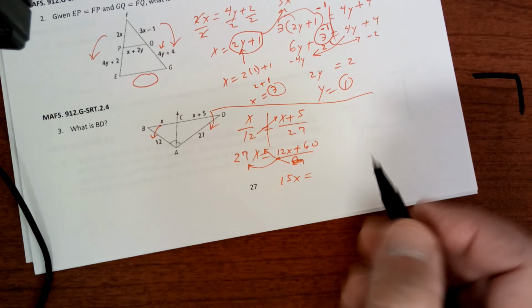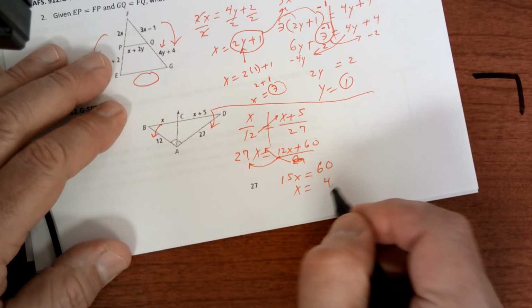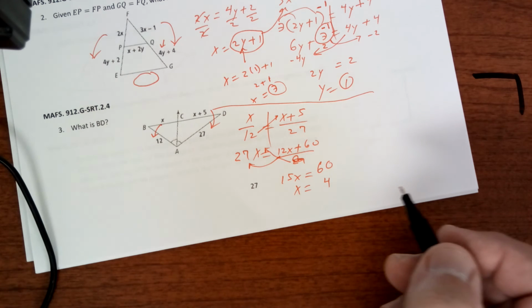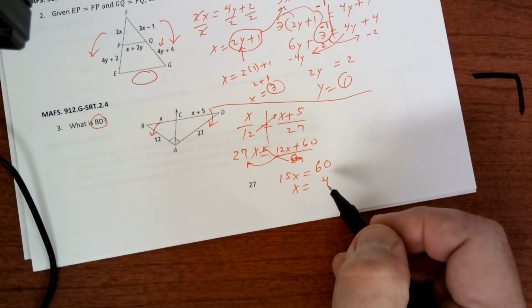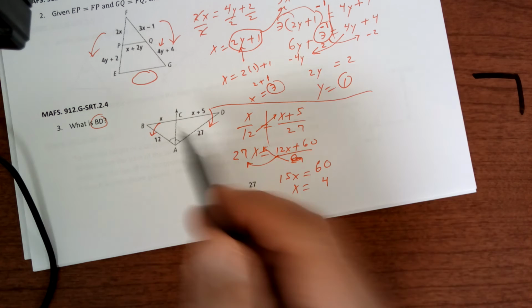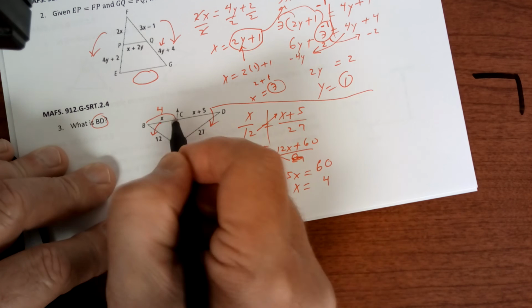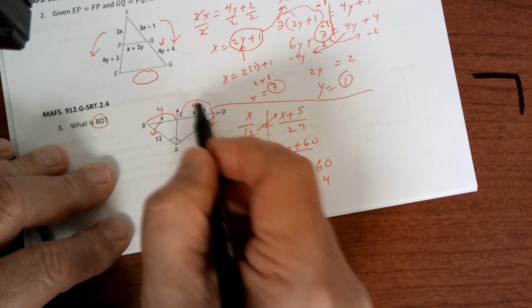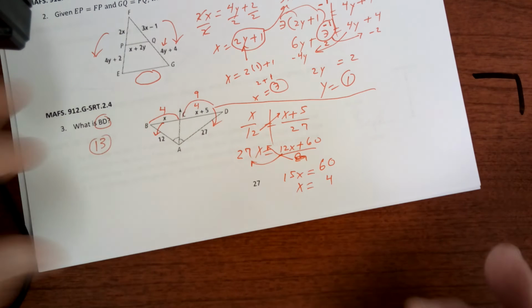And then you want to divide by 15 and get x is equal to 4. Now the question is, what is BD? So we have x, but we have to find BD. And BD is the whole thing. So this right here would be 4 from here to here. This would be 4 plus 5, which is 9, so you're going to get 13. So BD is 13. Make sure you answer the question.